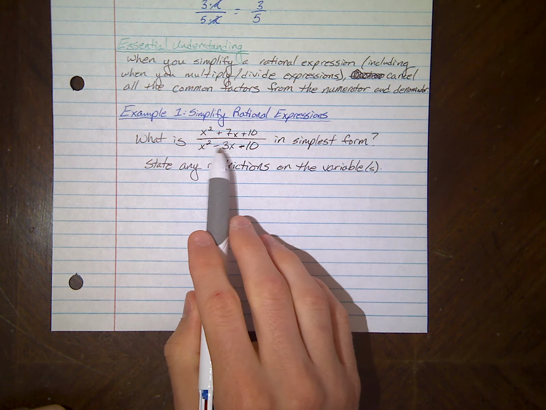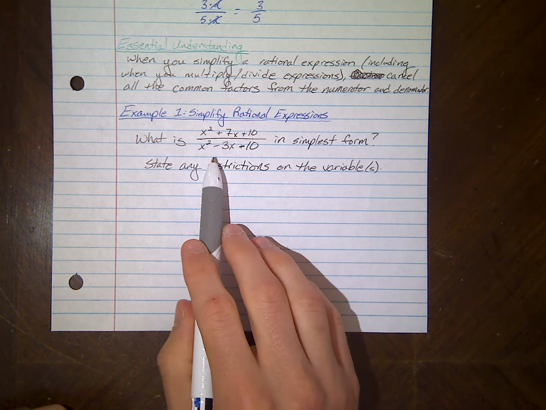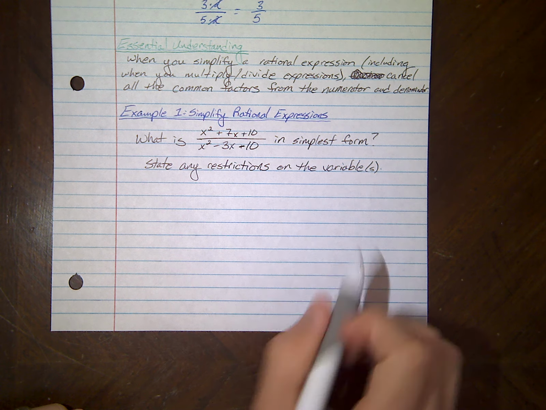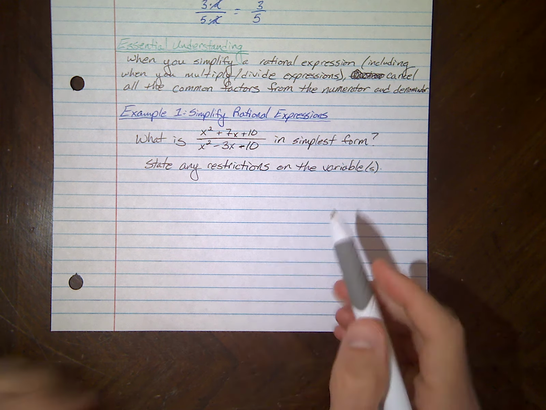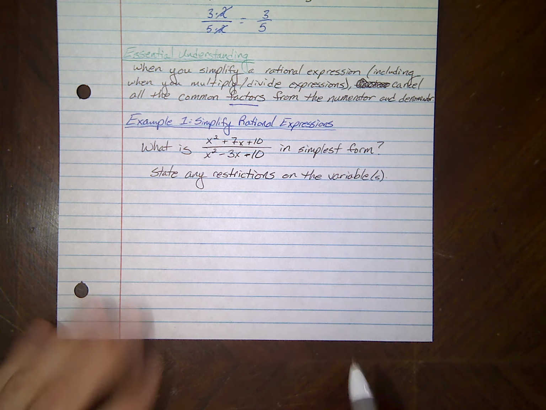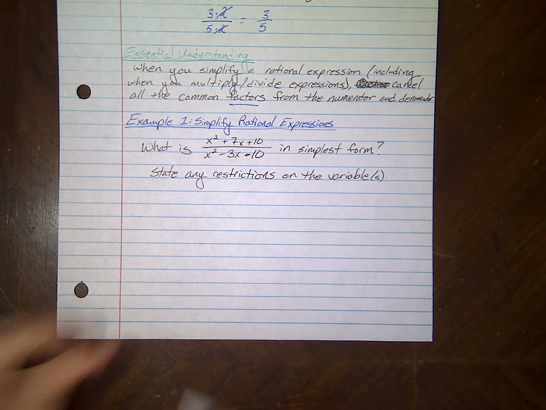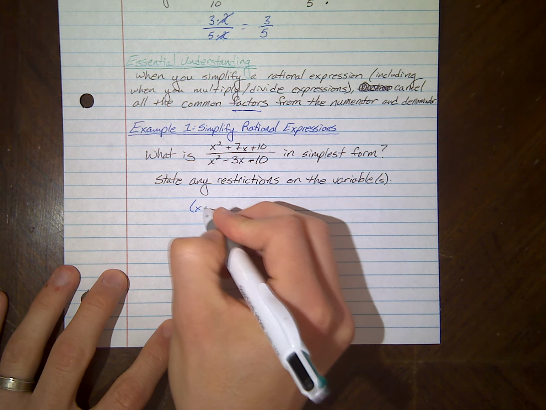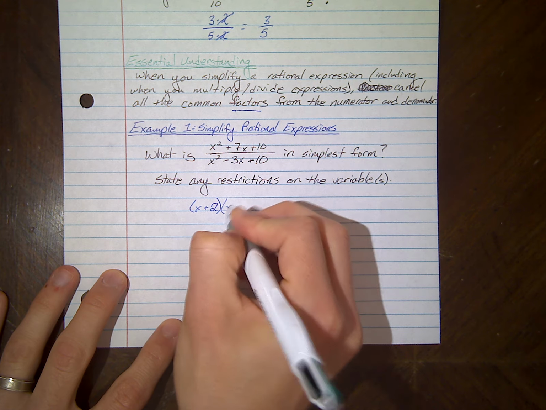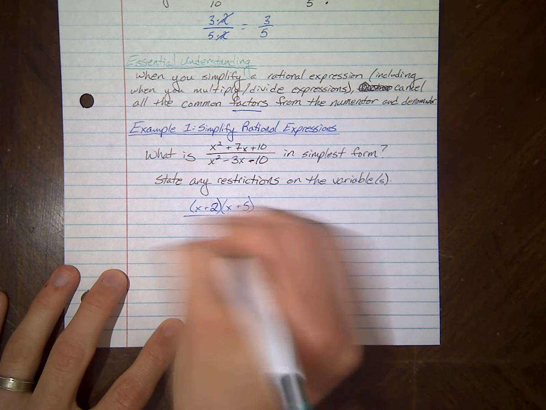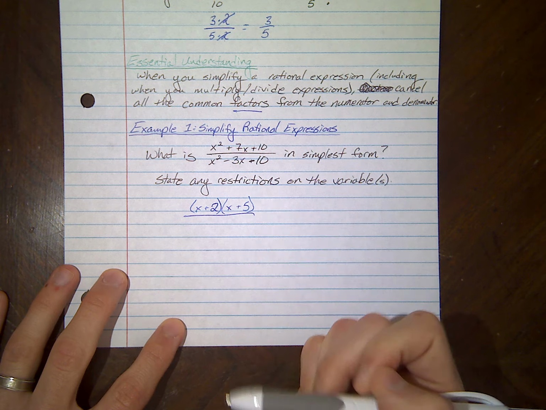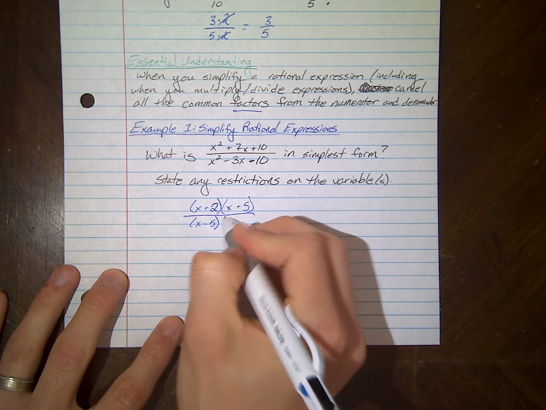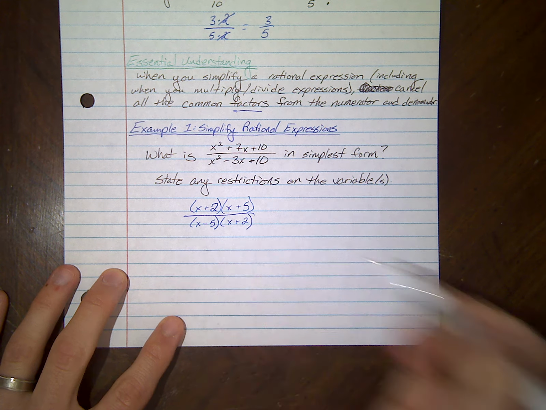What is x squared plus 7x plus 10 over x squared minus 3x minus 10, that's a minus sign, in simplest form? State any restrictions on the variables. All you have to do is figure out the factors. So factor this down. x squared plus 7x plus 10: factors of 10 that make 7, positive 2, positive 5. Factors of negative 10 that make negative 3: that would be negative 5 and positive 2.